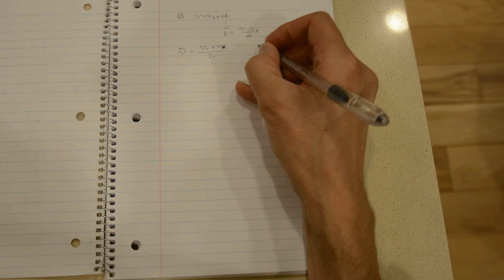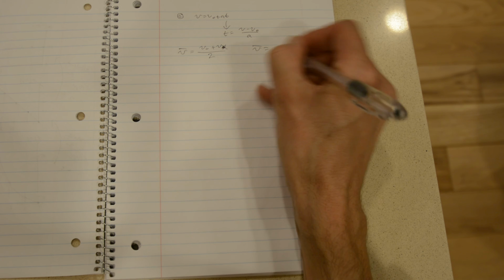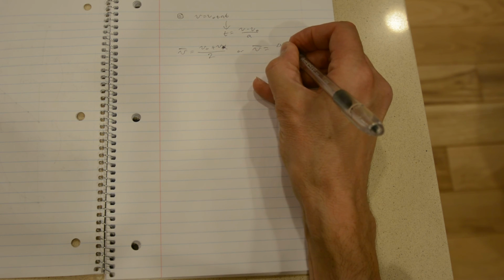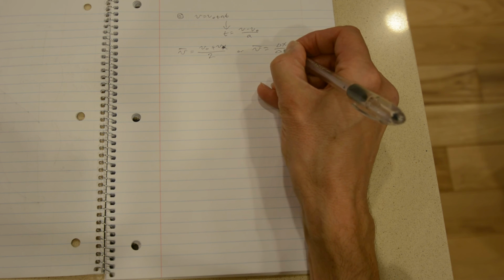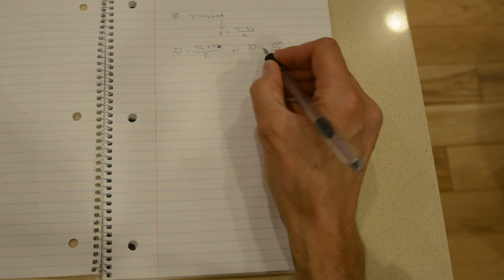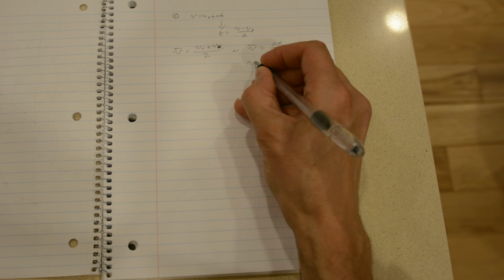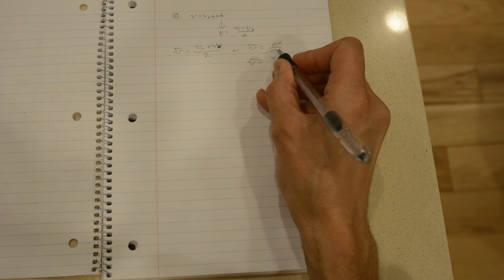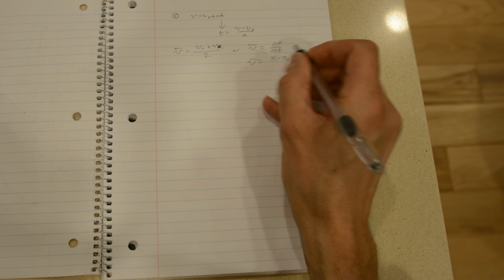Okay. Another way of looking at your average velocity is the definition. So change in displacement over change in time. Okay, but our displacement is final minus initial, x minus x naught, and our time, we're going to use a stopwatch, so our initial time is always 0.